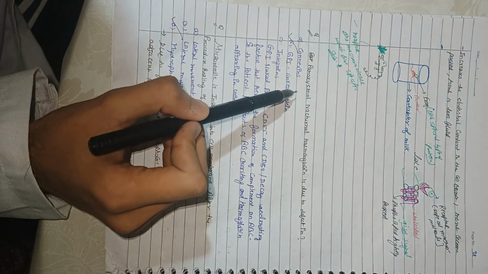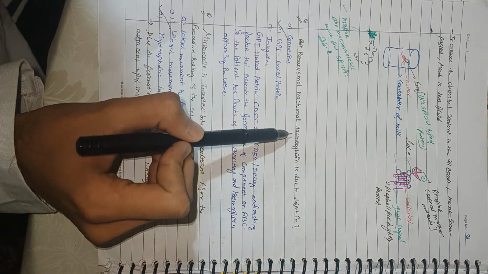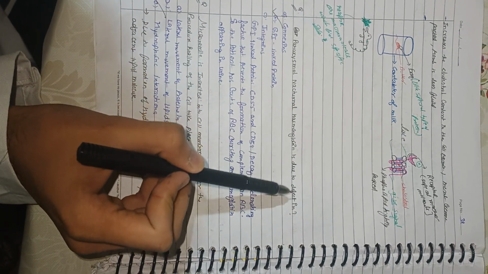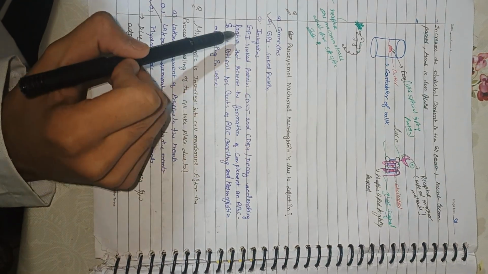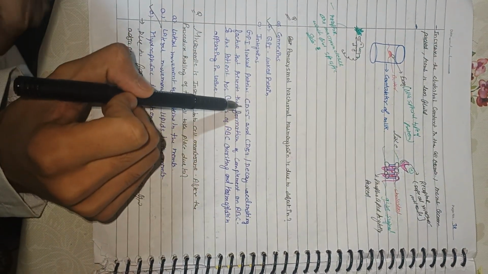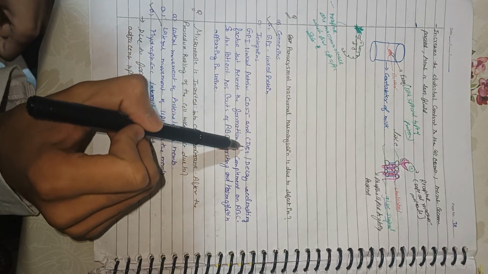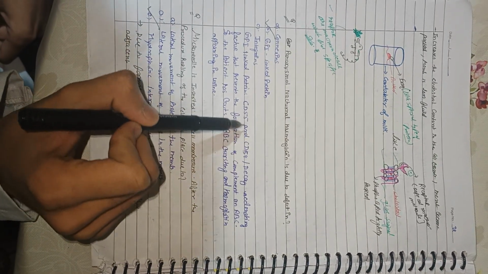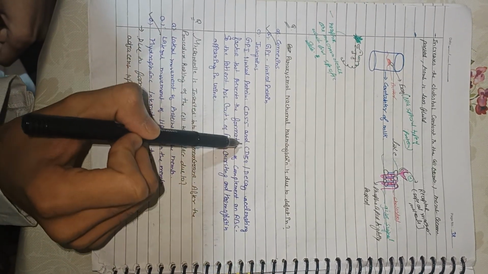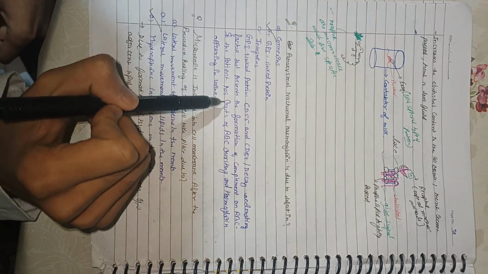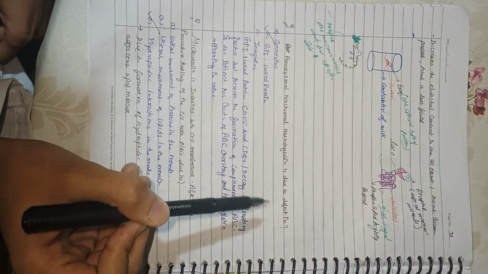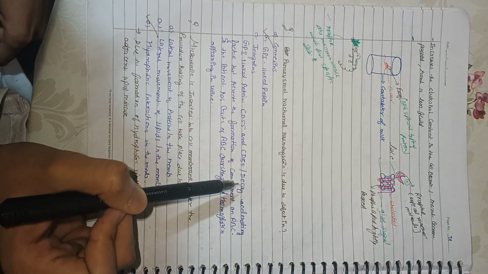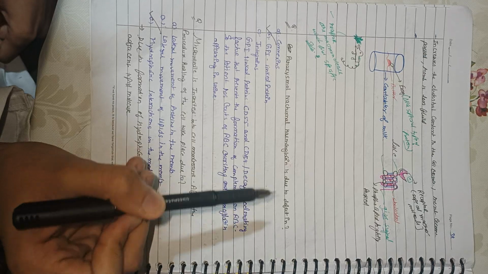For example, if a question arises, paroxysmal nocturnal hemoglobinuria is due to a defect. There is a protein called GPI linked protein, that is CD55 and CD59. If there is a deficiency of CD55 and CD59, then the patient has bursting of RBCs and hemoglobin appearing in urine. That is hemoglobinuria, meaning hemoglobin present in urine.